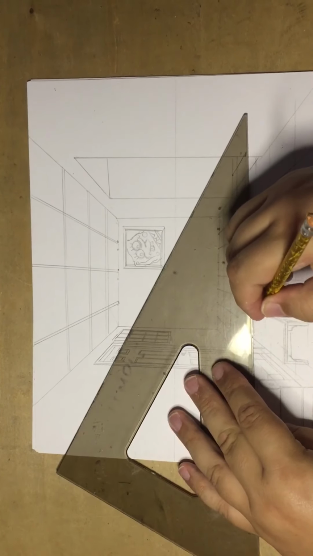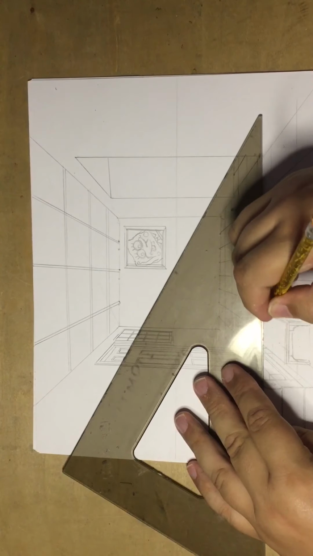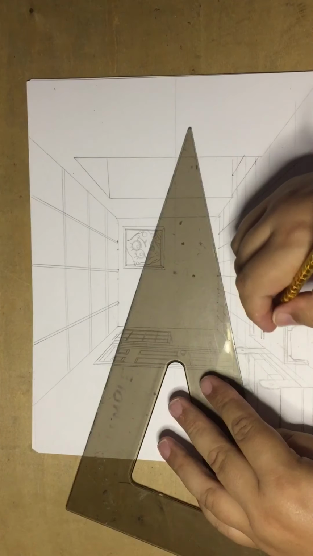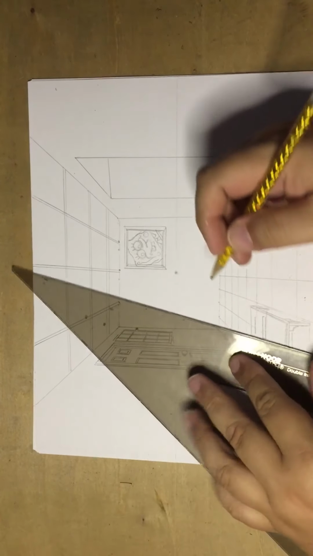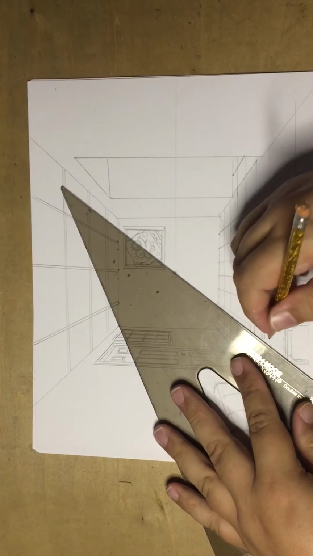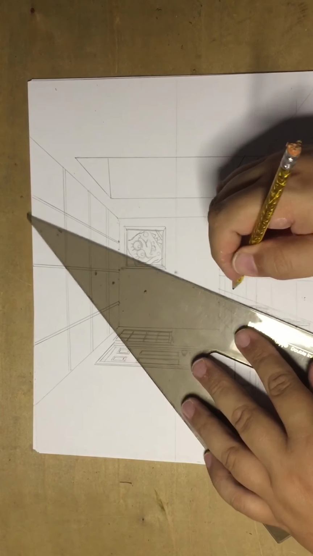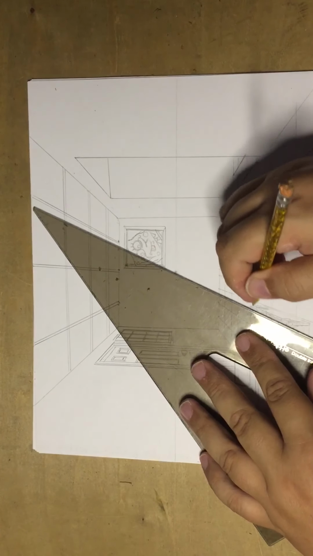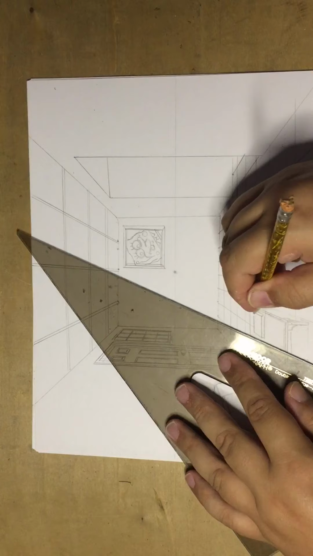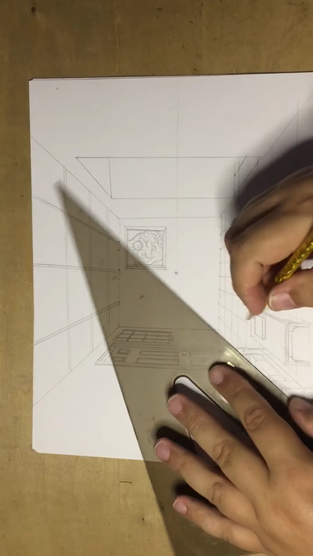Maybe you've got a book on there. Again, remember the diagonals have to go to the vanishing points. Got a little coffee table.